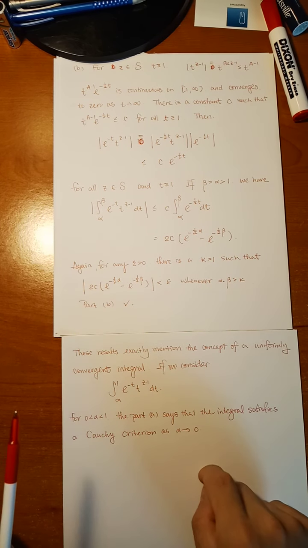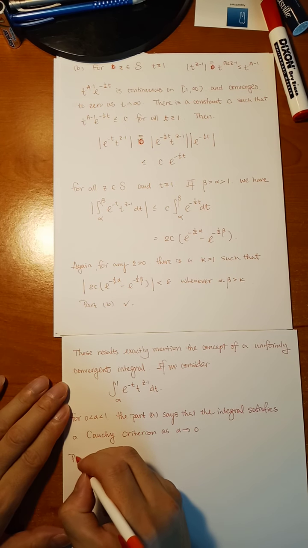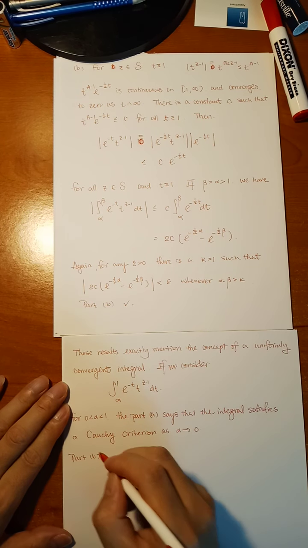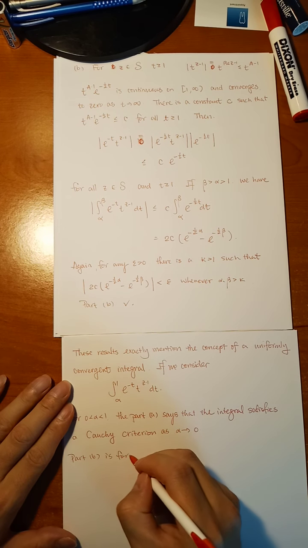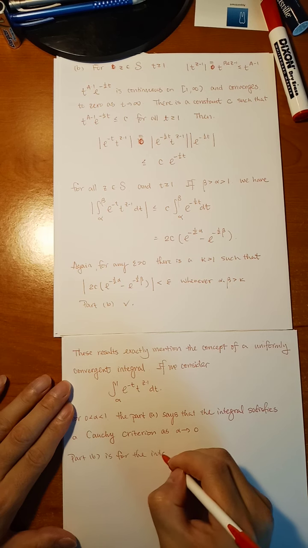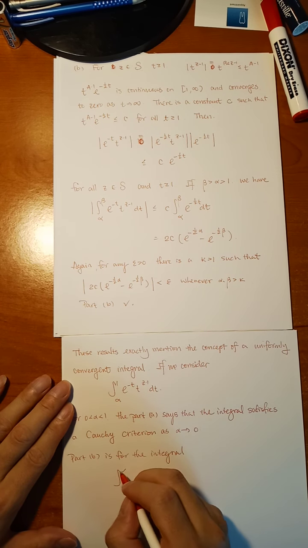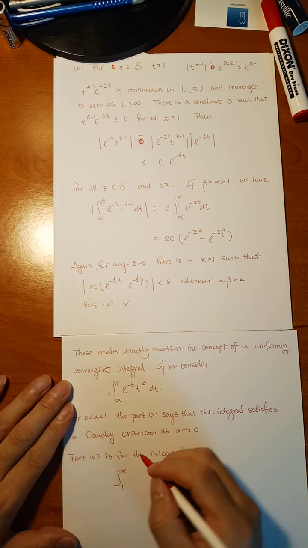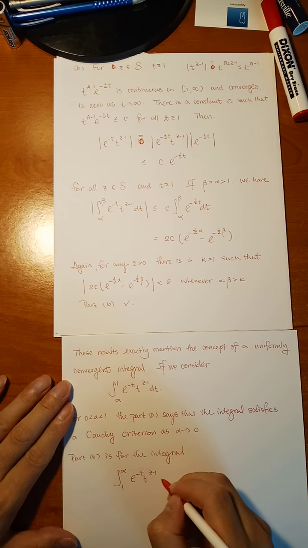And part B is for the interval from 1 to alpha, the integral of e to the negative t to the z minus 1 dt.